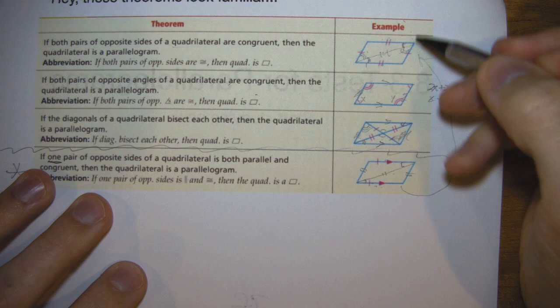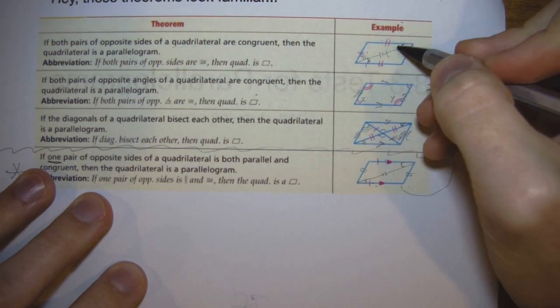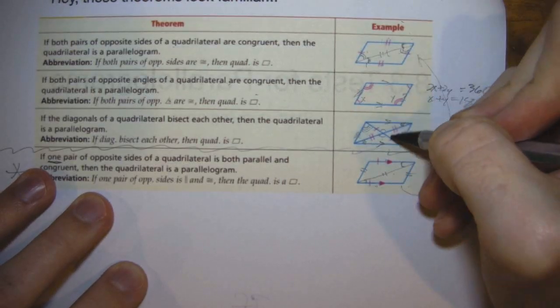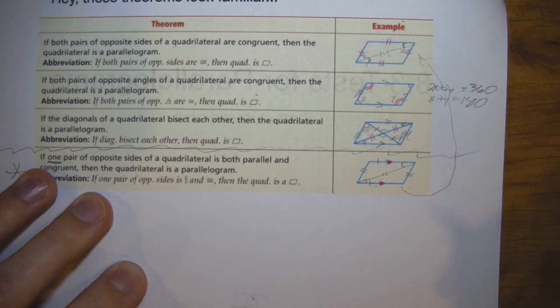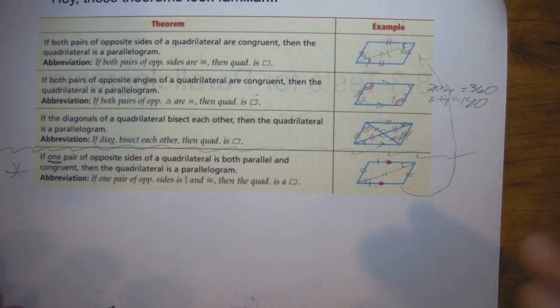And notice, that's pretty much how I solved most of these, not the bottom one, but these I was able to prove that I had opposite pairs of parallel sides. Cool. That means by definition, it has to be a parallelogram. So that's one way to do it.